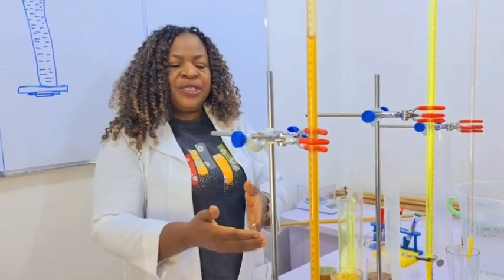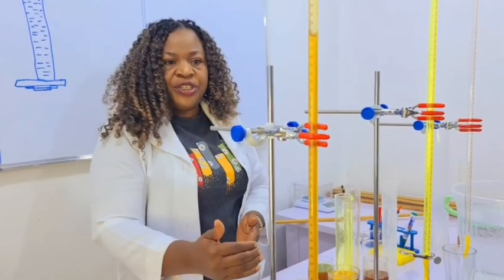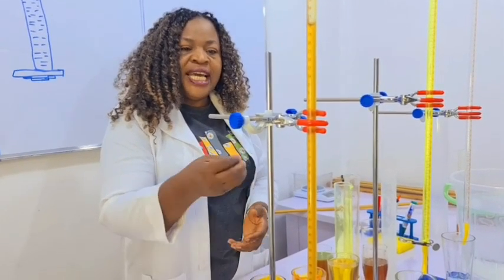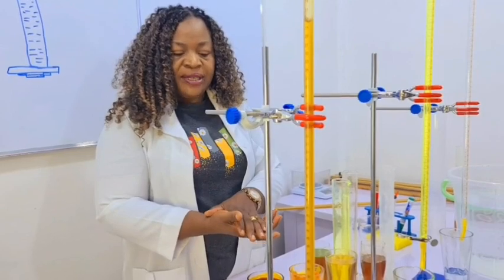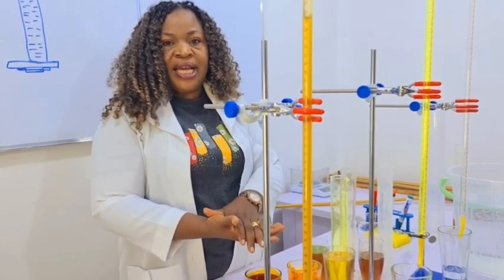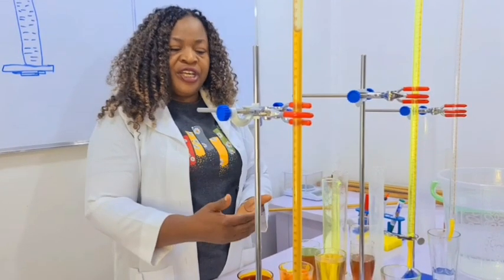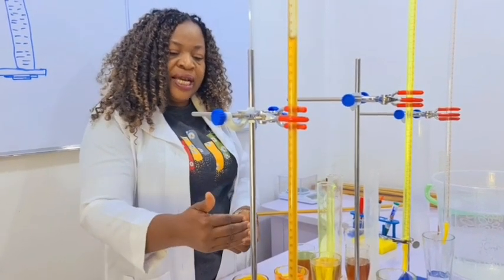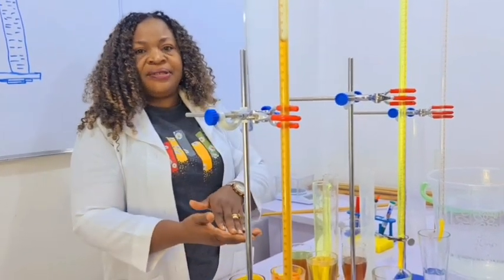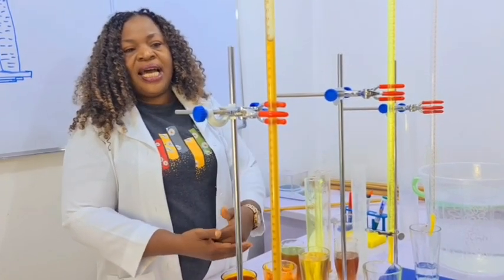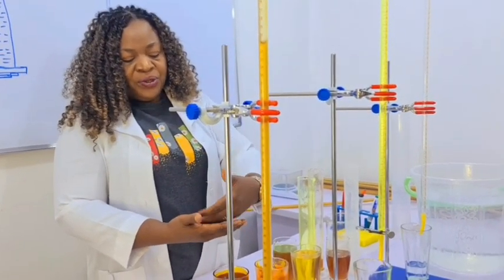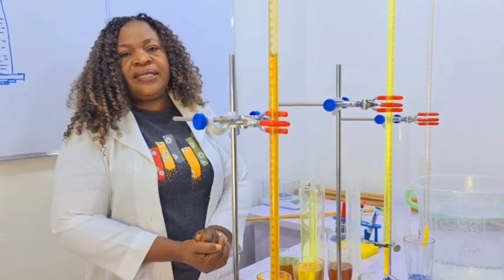Viscosity is due to the interior friction existing between the layers of one molecule and the other. That is what we now call viscosity.